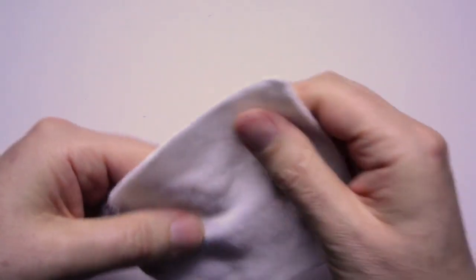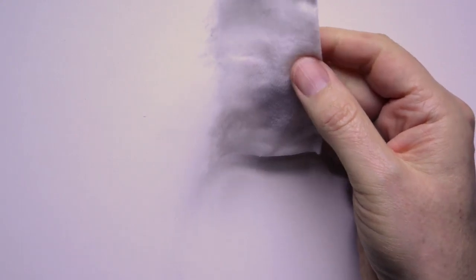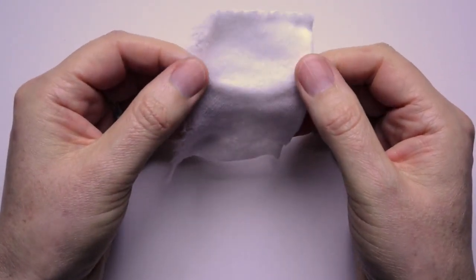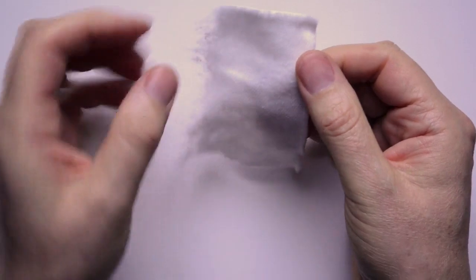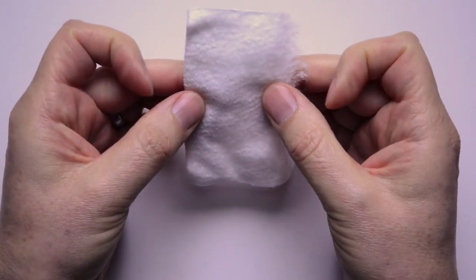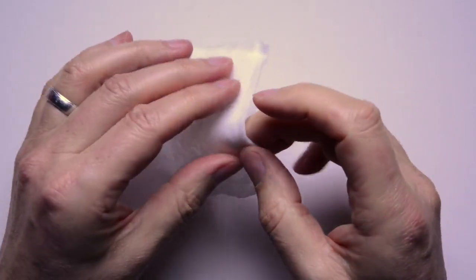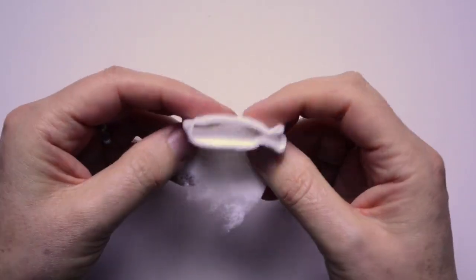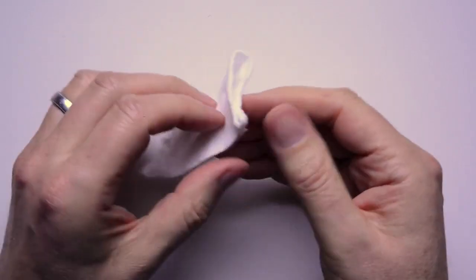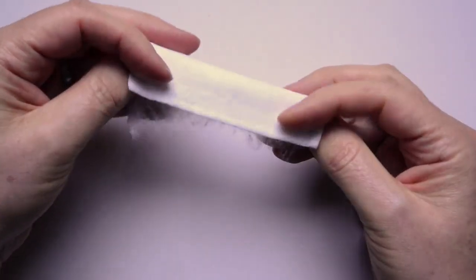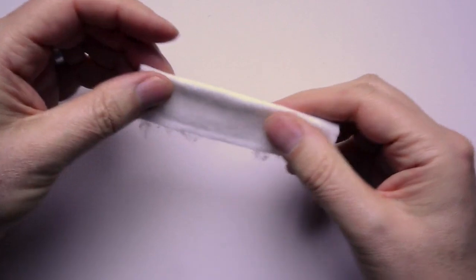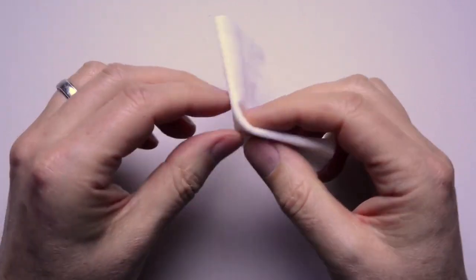I typically just tear it in half, and then I usually tear it in half again. And you'll also see, if I can get it on camera with the lighting just right, there's kind of a smooth side, which is this one, and this one is much more textured. I tend to use the smooth side, and my tendency is to fold it once and then fold it again. Or you could do it this way, the long way, fold it, and then fold it again.